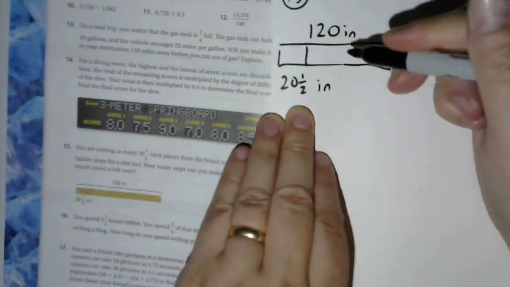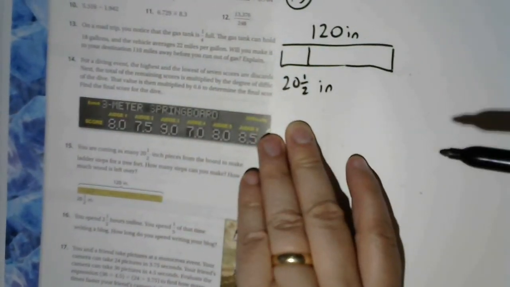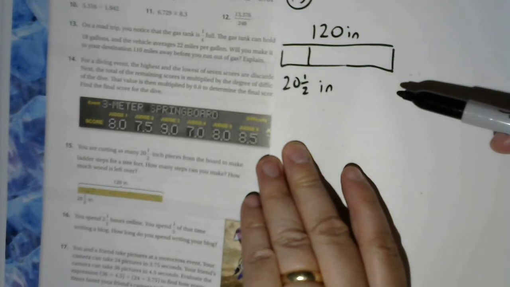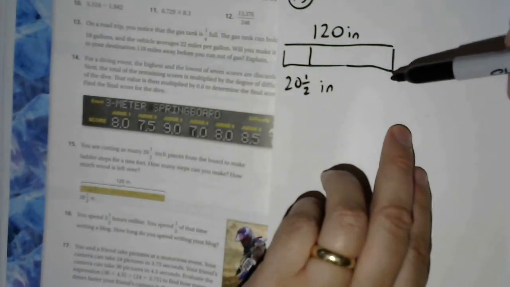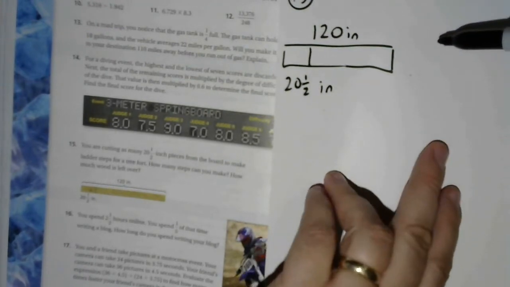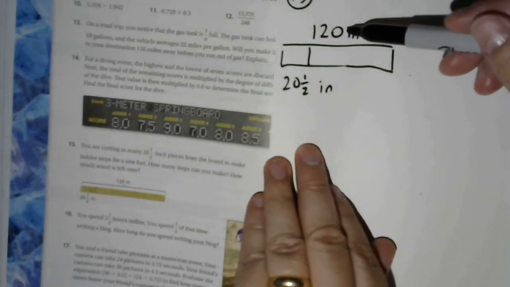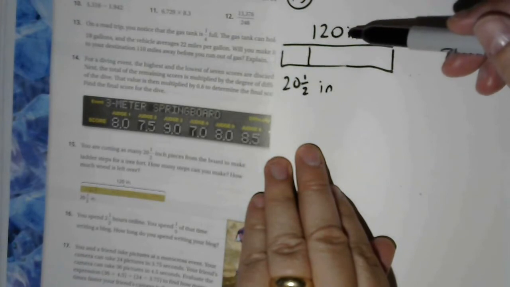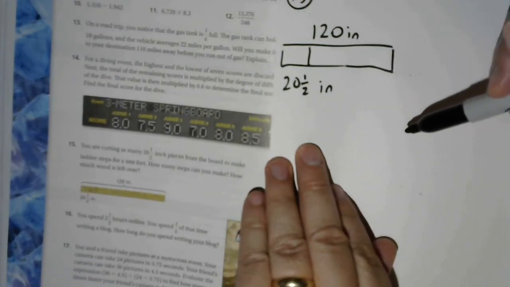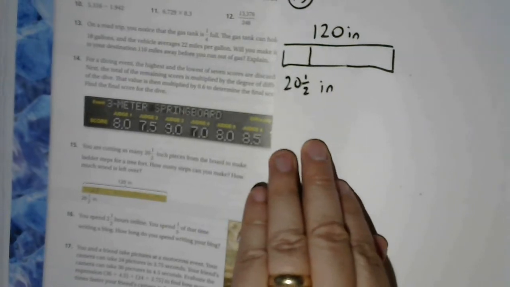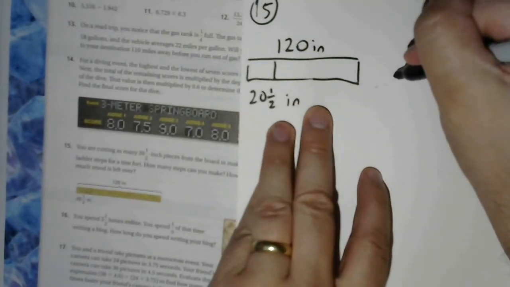Okay. So I want to figure out how many of those I can do. There's a couple ways I could solve this. I could just add 20 and 1/2 plus 20 and 1/2 plus 20 and 1/2 plus 20 and 1/2 plus 20 and 1/2 until I can figure out when I get to 120 or under. I don't want to go over. Or because I'm cutting it up, I'm quite literally dividing this board up. I could just set it up as a division problem, which is what I'm going to do.